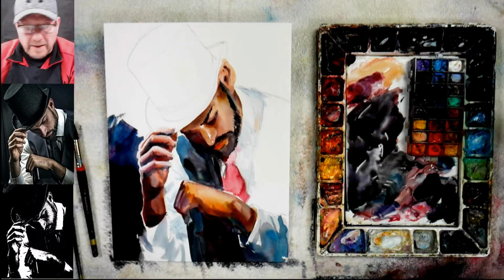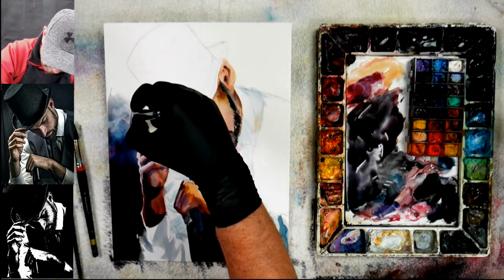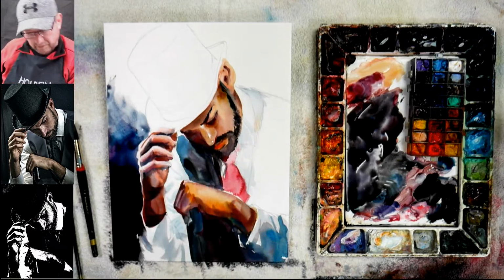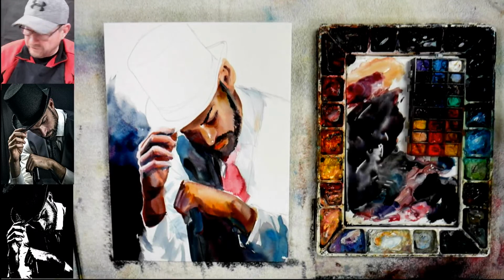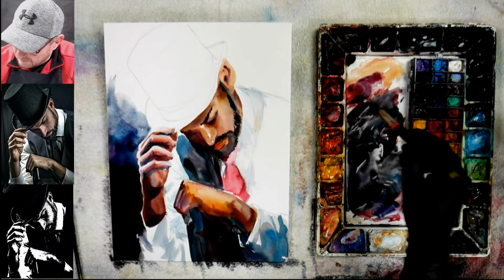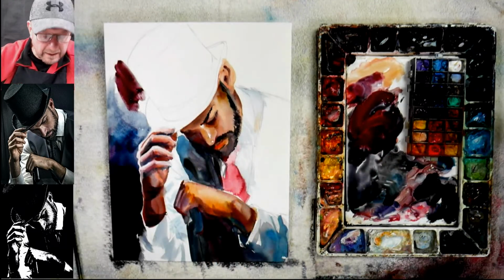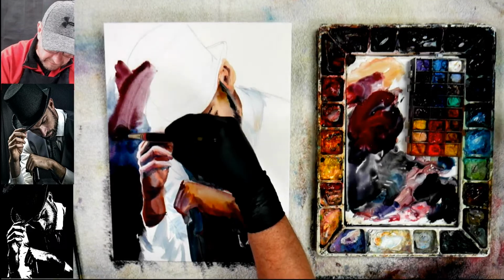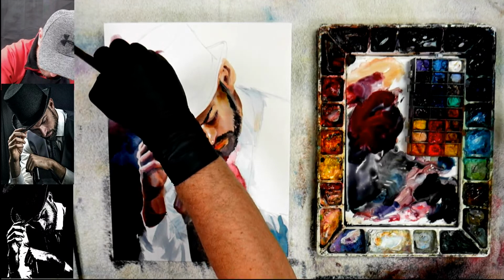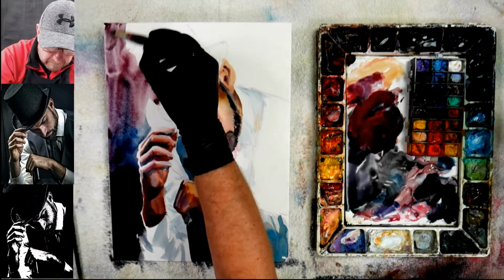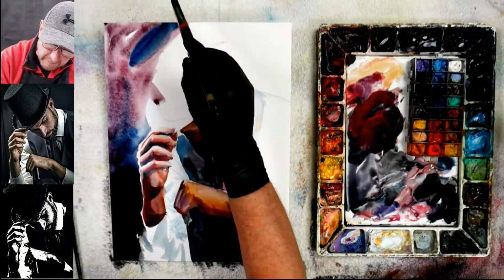Let me just keep on going with my background though. I've got to get that done before it dries. Oops. Went into the hand. That's okay. Let's use a smaller brush here for a second. And since I put red, and actually this is going to be lighter than the hat, I might as well go right into the hat right away. I am going to go around this part. The top of the head, cool.